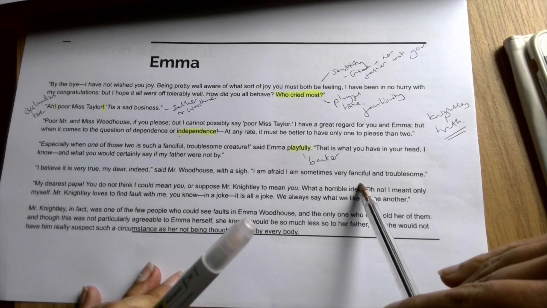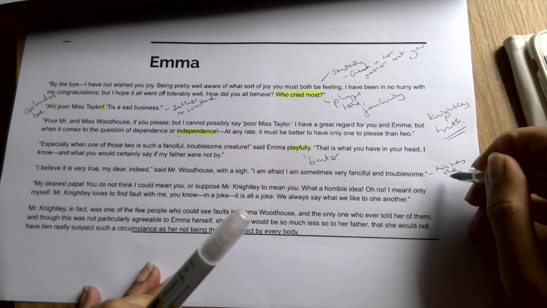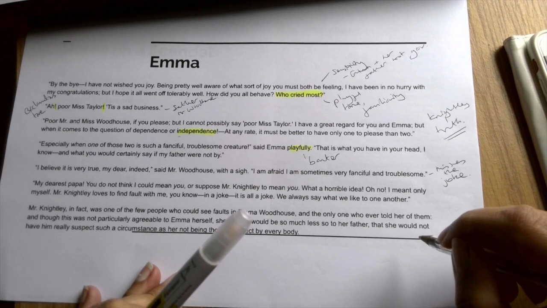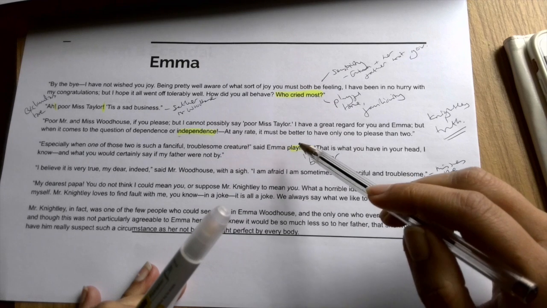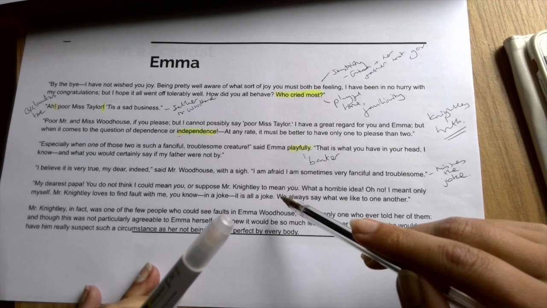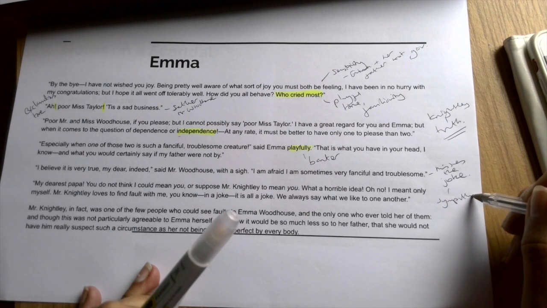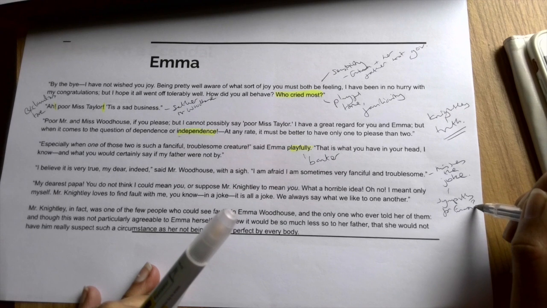So here he completely misses the joke, and this gives us a sense of the fact that he's perhaps not intelligent enough to keep up with this banter that Emma and Mr. Knightley have. And it also perhaps creates some sympathy for Emma, because she's with this elderly father who doesn't get jokes, is not a very humorous, enjoyable person to be around.